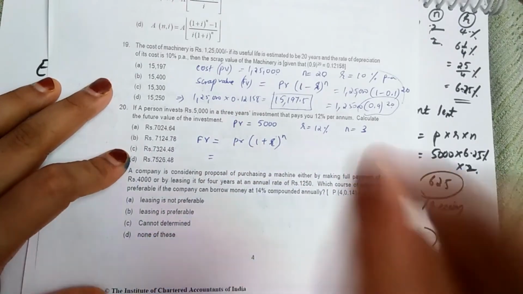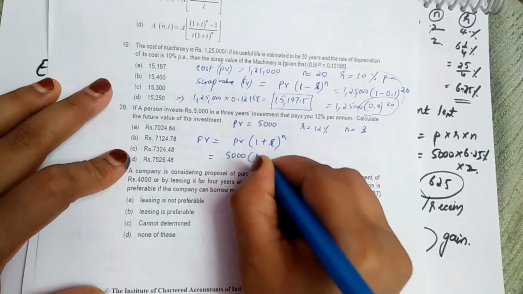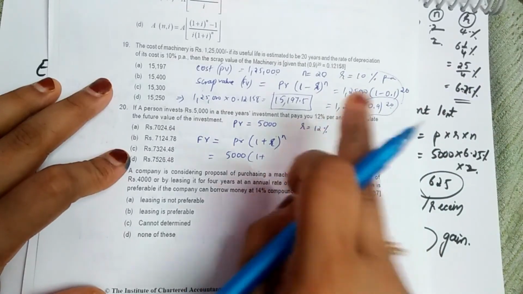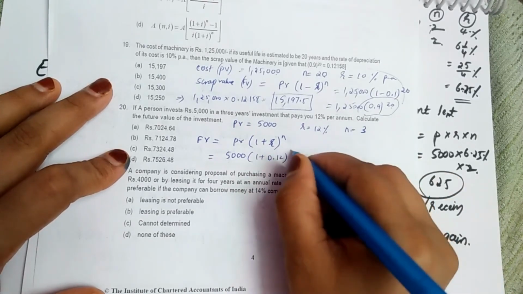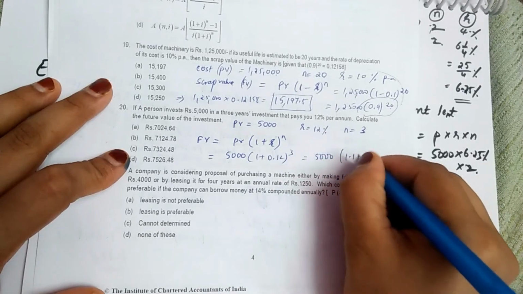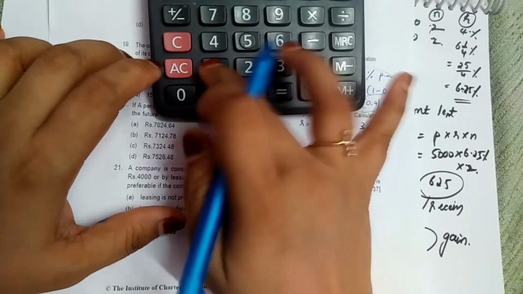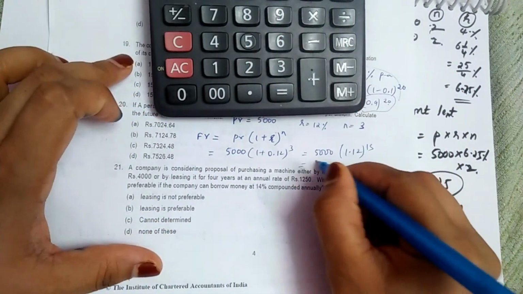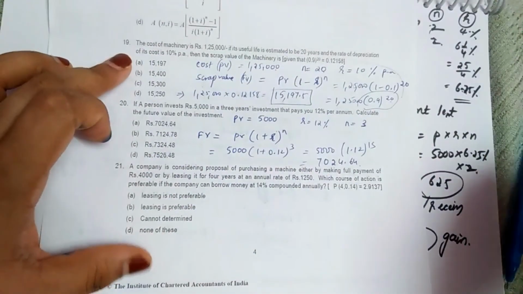Now simply put all the given values in. Present value is 5,000. Presently we are putting up 5,000, and it increases at 12% per annum over 3 years. So 5,000 into 1.12 to the power 3, which equals 5,000 into 1.12 into 1.12 into 1.12. It's nothing but 7,024.64, which is the answer. Which is the answer?